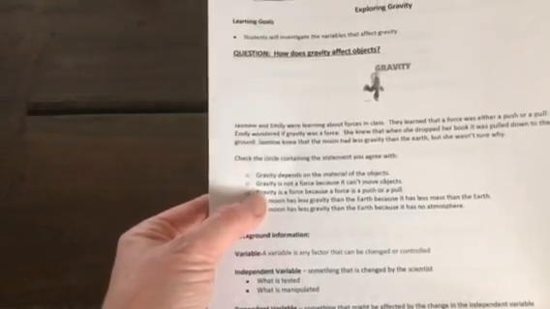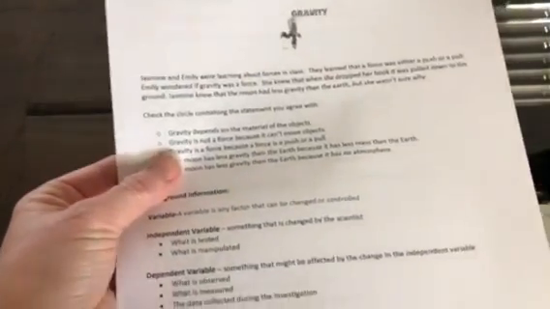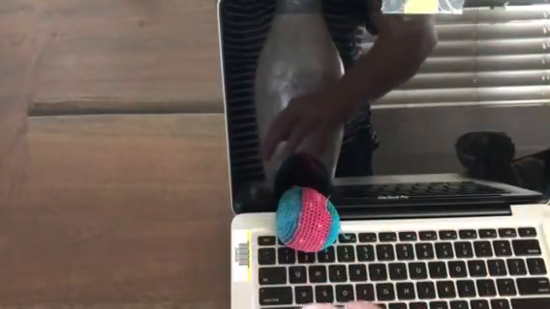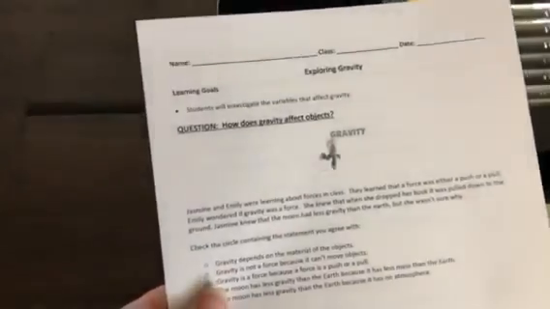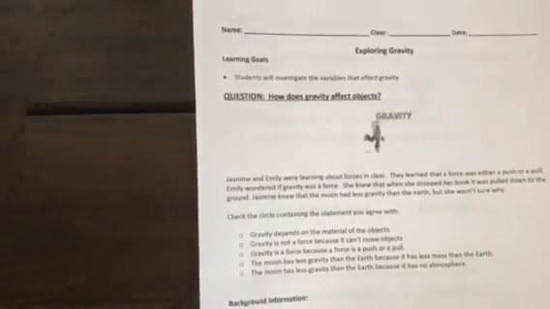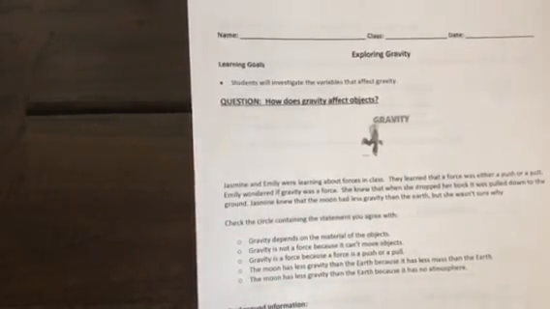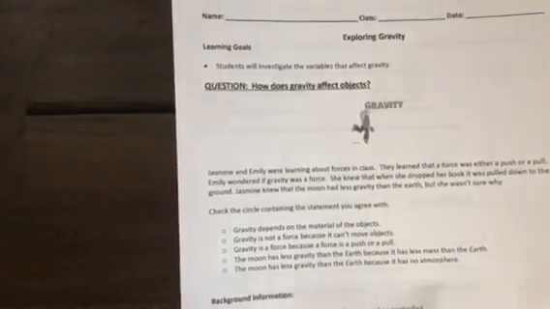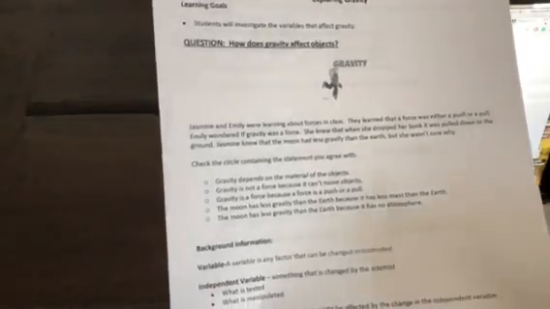The second one says, gravity is not a force because it cannot move objects. I hope you know that gravity can move objects. For example, if I have this hacky sack and I drop it, it definitely falls, so gravity can move objects. The next one says gravity is a force because a force is a push or a pull. And that is true. Gravity is a force, and a force is something that pushes or pulls something else. The next two I'm going to make you figure out, and you check those.